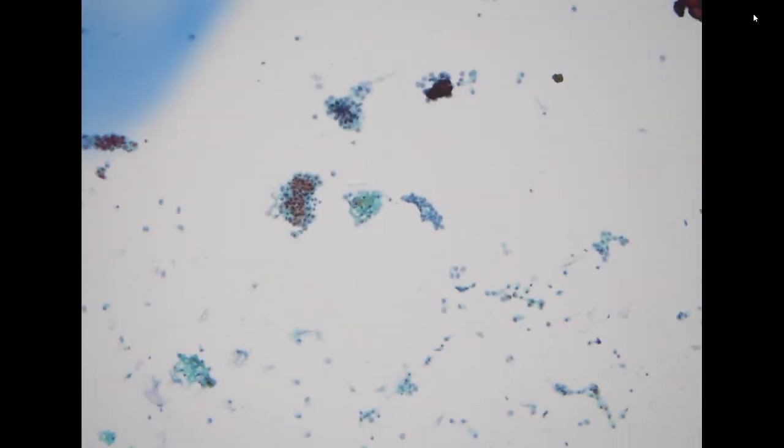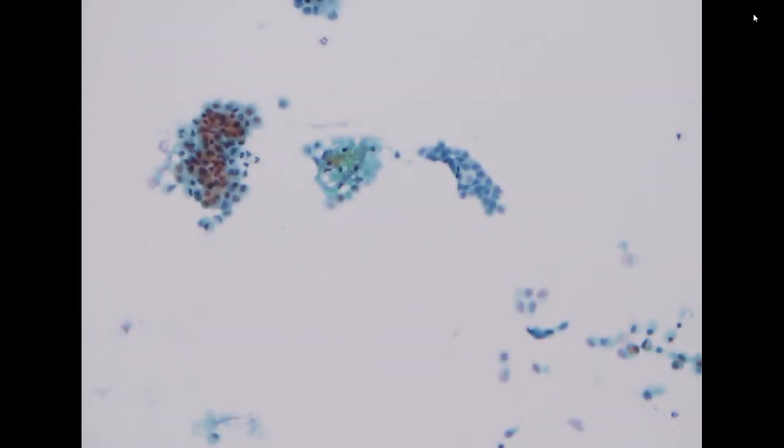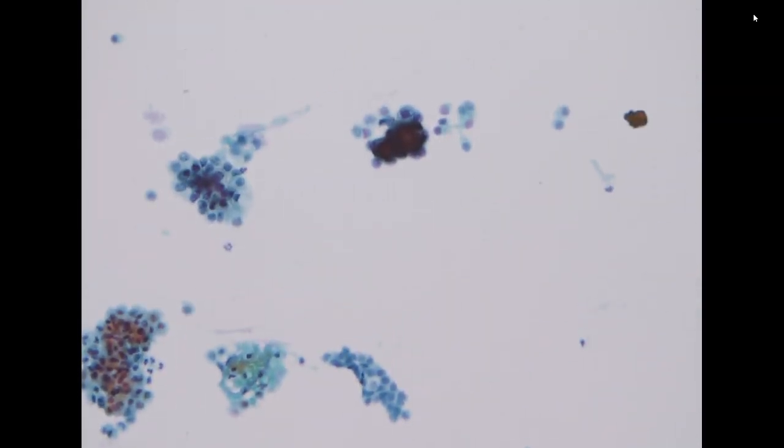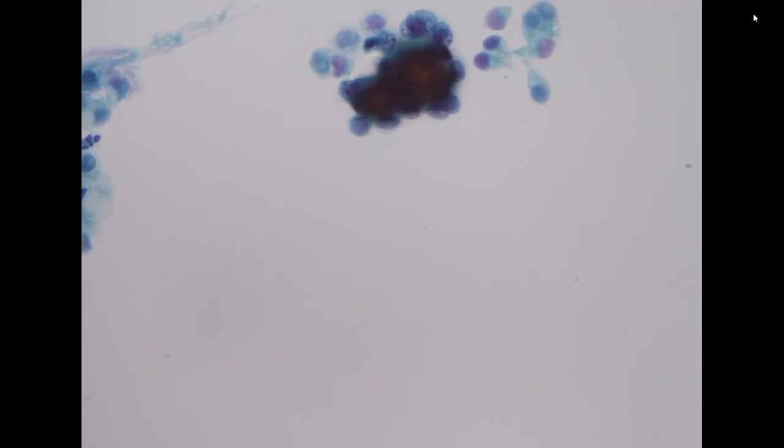So Jia Yu had presented a case at the annual meeting that was primarily diagnosed in the pleural effusion, and then we proved that it originated from the ovary. So this is a very typical low-grade serous carcinoma.